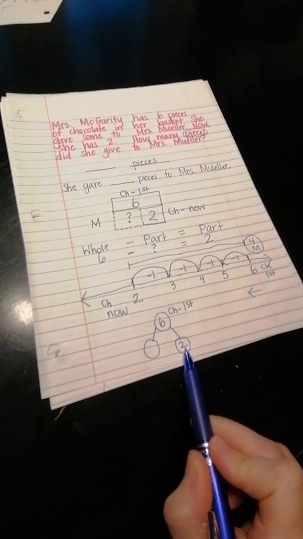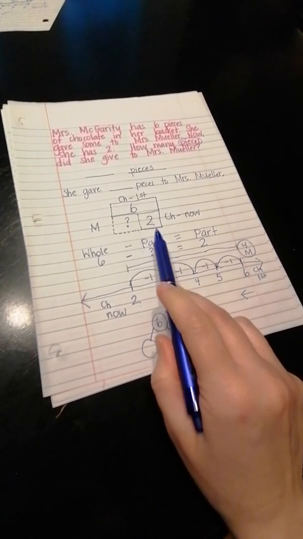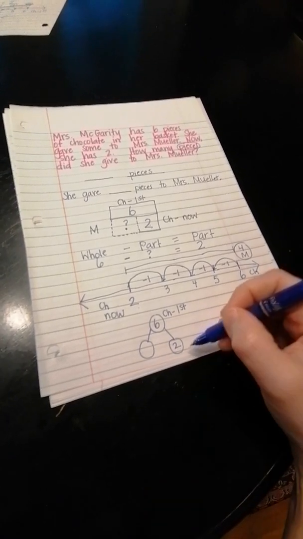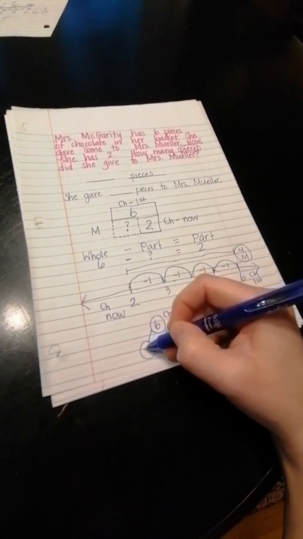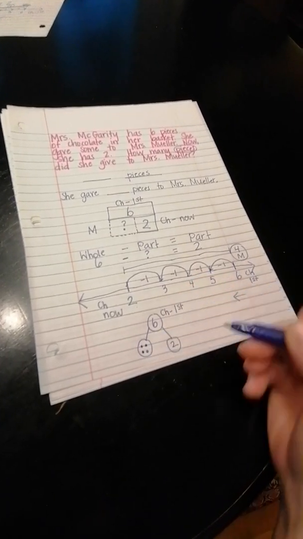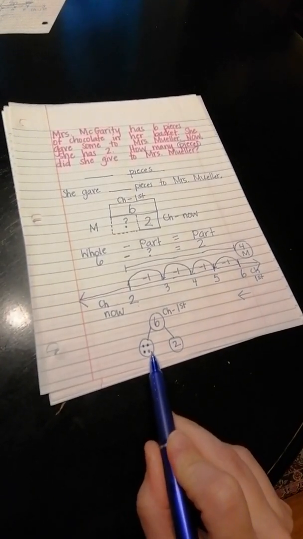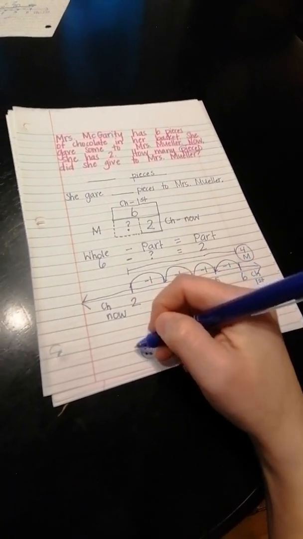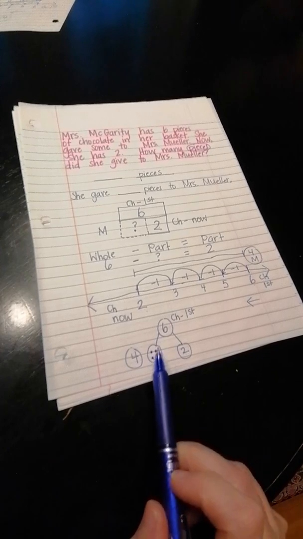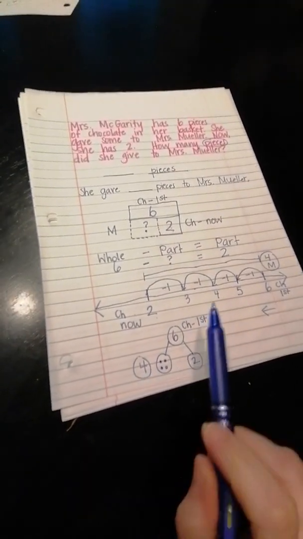So, you know what? I can put this in my head and I can count on. And I can see what my other number is that's a part of 6. So 2, 3, 4, 5, 6. I bet it's the same. It is 4. It's the same. So that means that Miss McGarity, she gave 4 pieces to Miss Mueller.